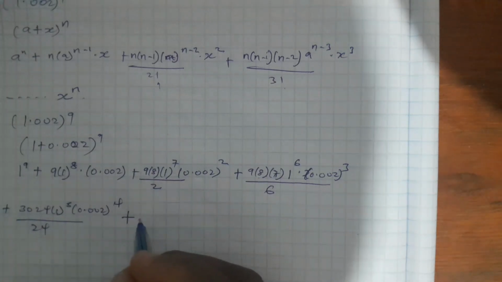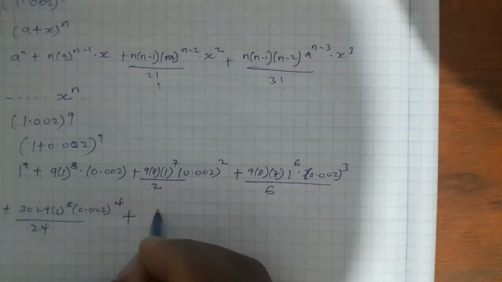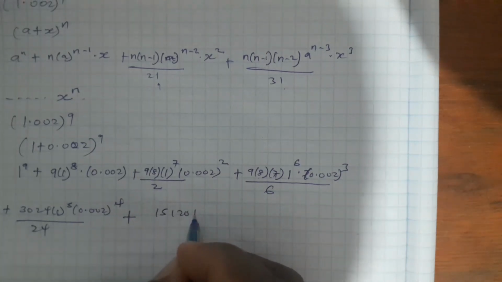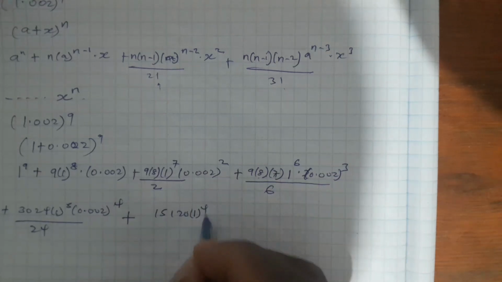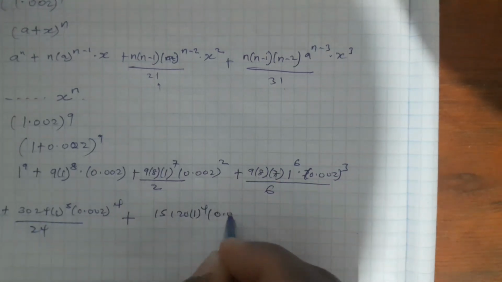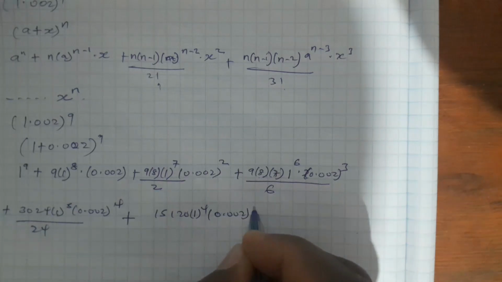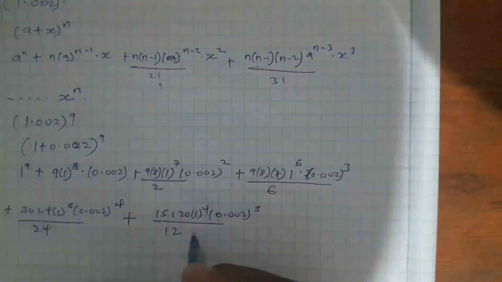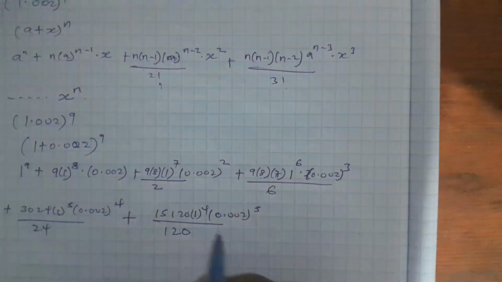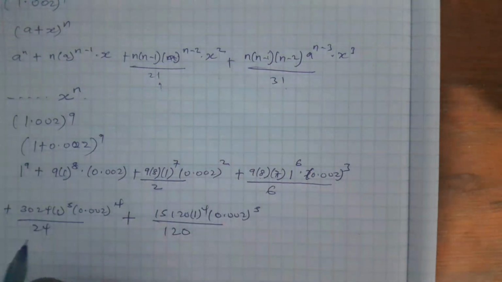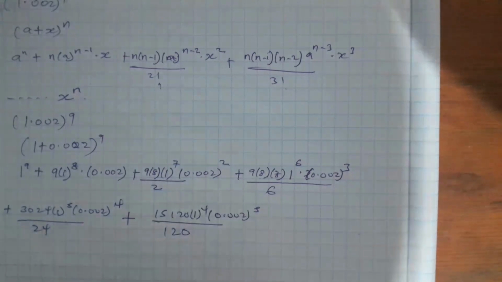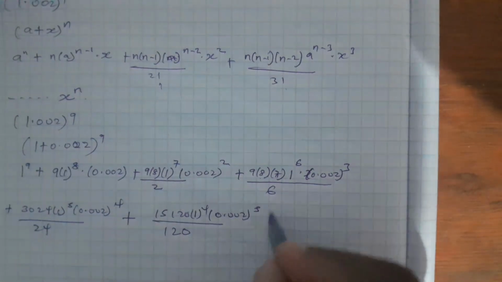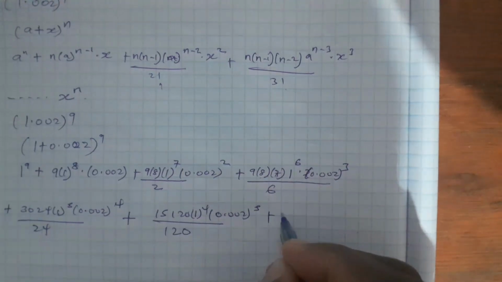You proceed, and you have 15,120 times 1 raised to power 4, times 0.002 raised to power 5, divided by 120. This is the second factorial, third factorial, fourth factorial, 5 factorial. And then you add the next term.